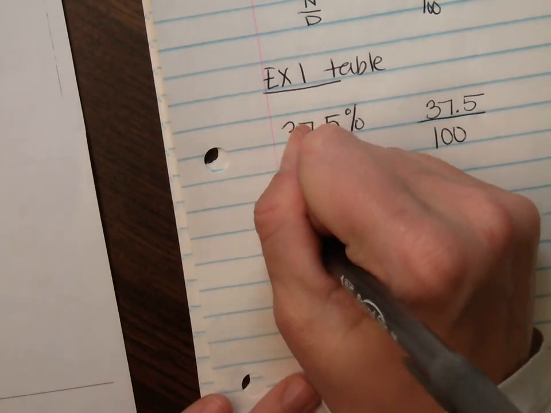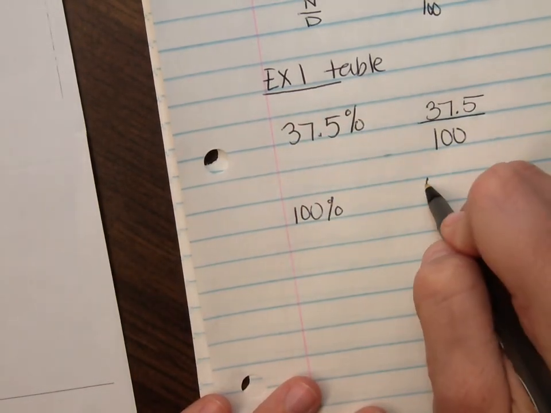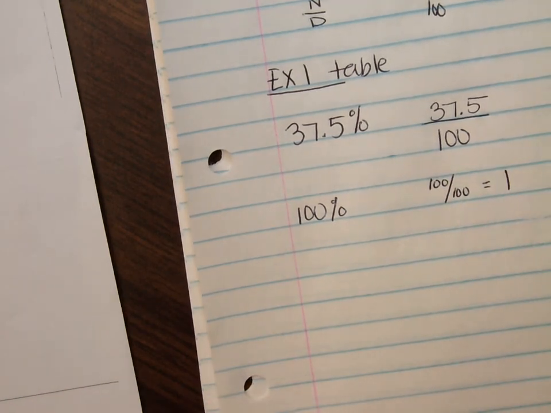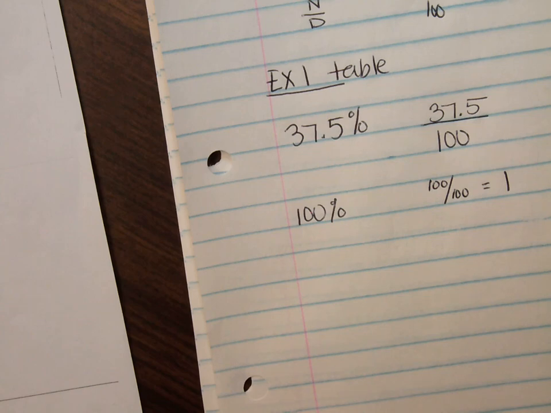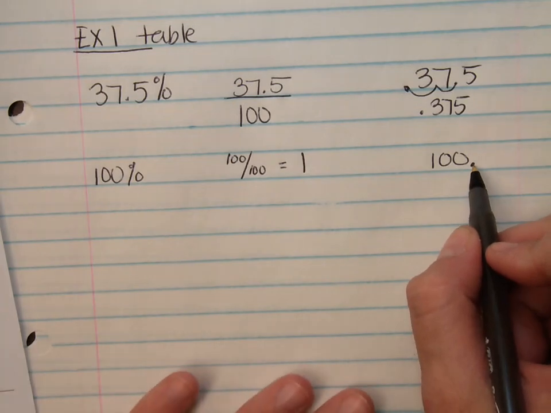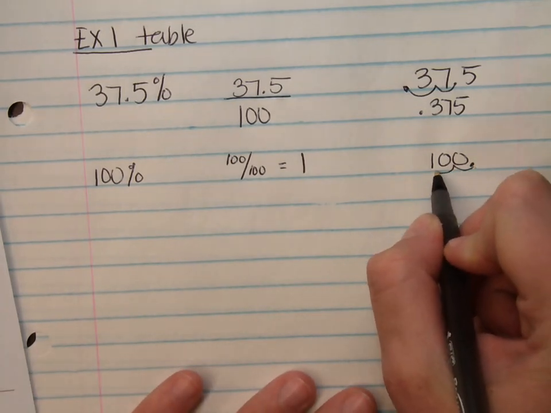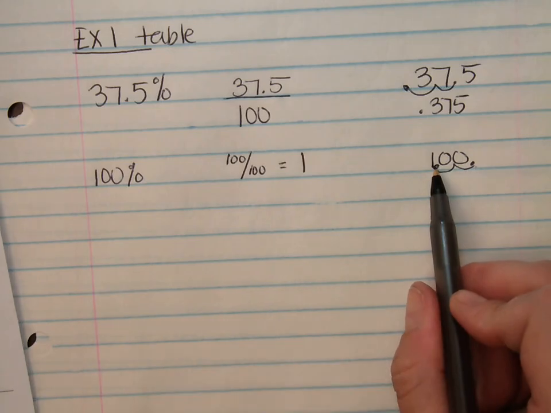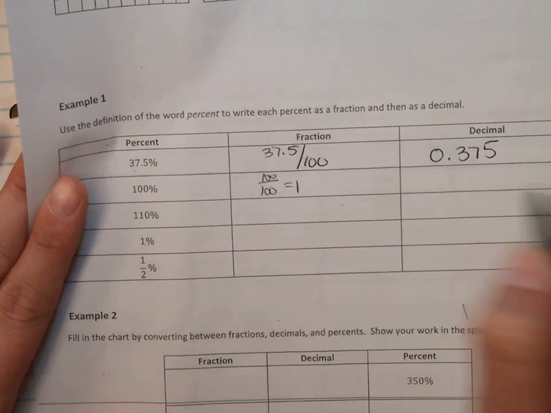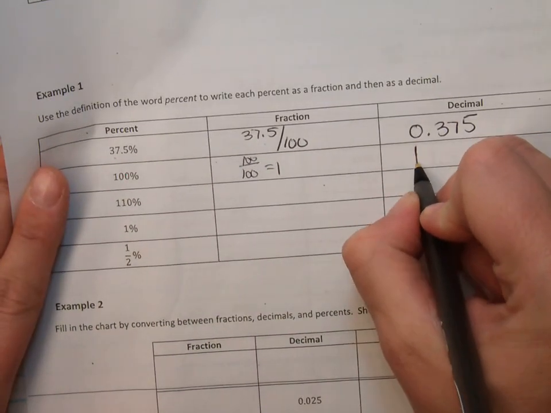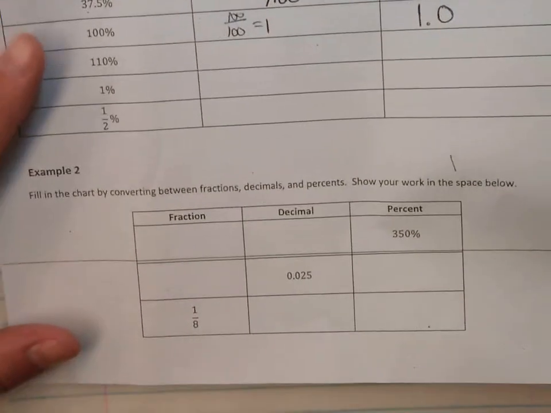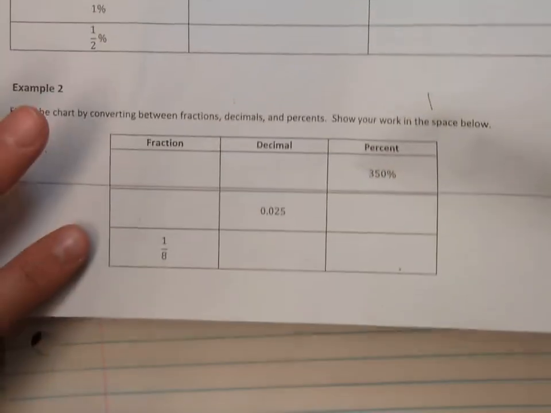Okay. We have 100%. Again, we put the 100% over 100, and 100 divided by 100 is 1. And then we start out as our percent and we move 2 places to the left. Remember, since there is no decimal, it's at the end, and I go 2 places to the left, and we have our decimal as 1. So our fraction is 100 over 100, which is 1, and my decimal is 1.0. Okay. That's kind of the same thing.